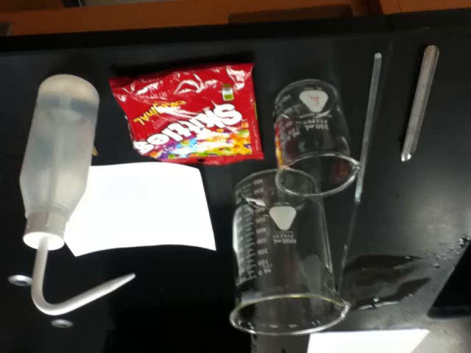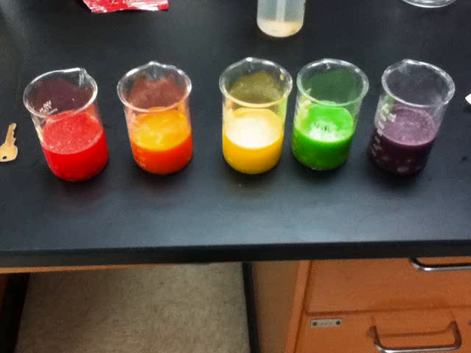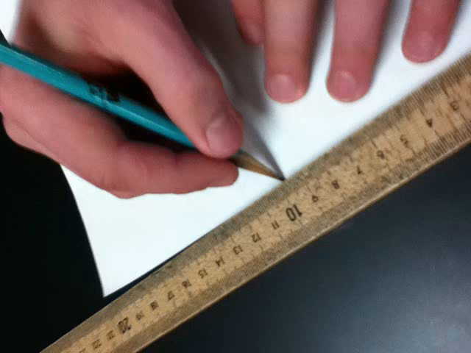The materials needed for this lab are as follows: 5 250 milliliter beakers, 4 1000 milliliter beakers, Skittles, rubber bands, aluminum foil, rulers, chromatography paper, chromatography water, and red 40.